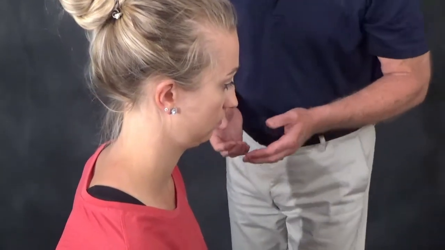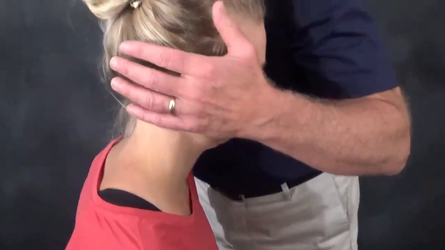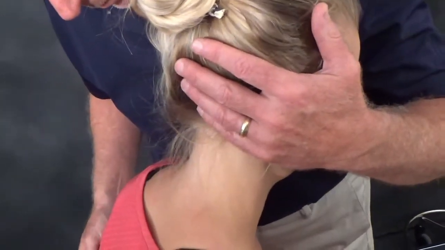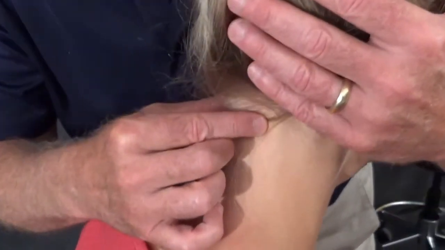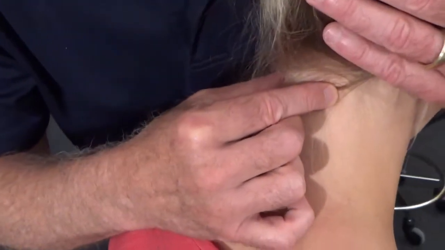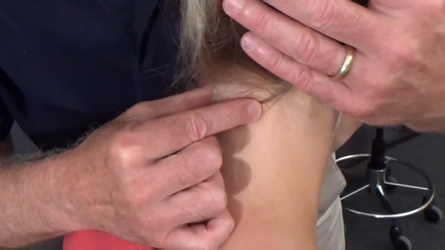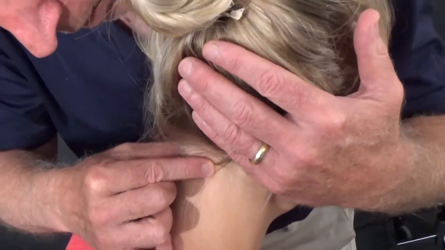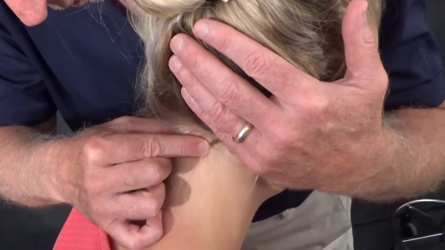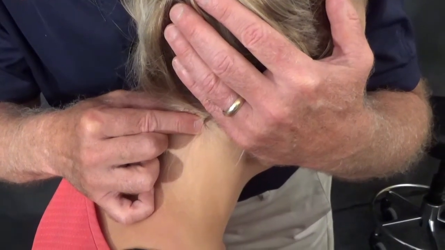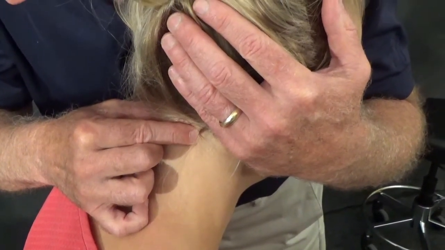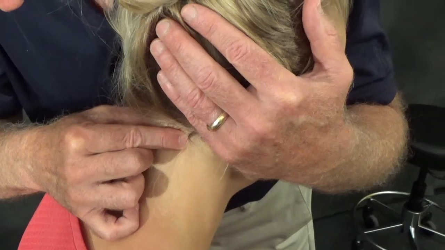Approach the patient from the front and the side. Stabilize the head. Bring your other hand in and gently palpate the bilateral lamina of C2. I'm on both sides of the C2 spinous process. Press through the skin, the subcutaneous tissue, and the muscular tissue until you feel, with the tips of your thumb and index finger, the bilateral lamina of C2.